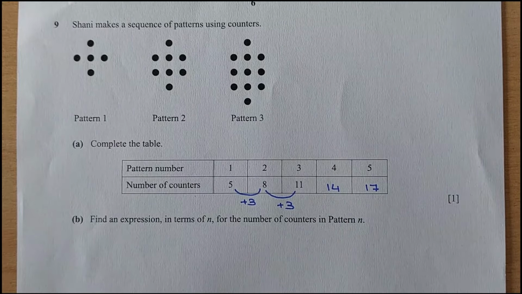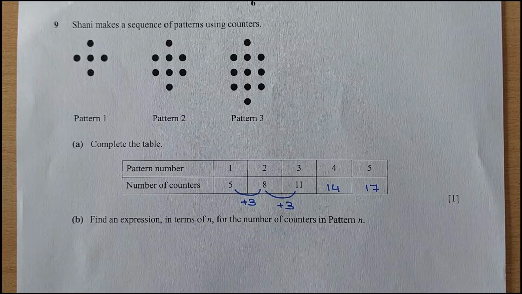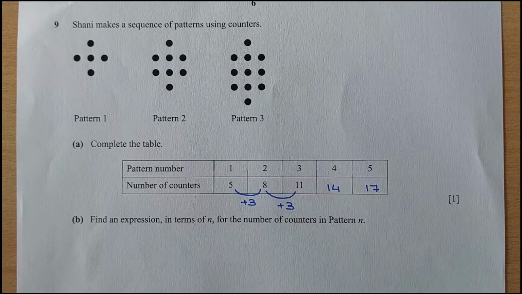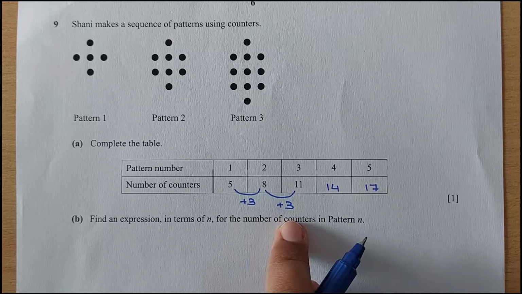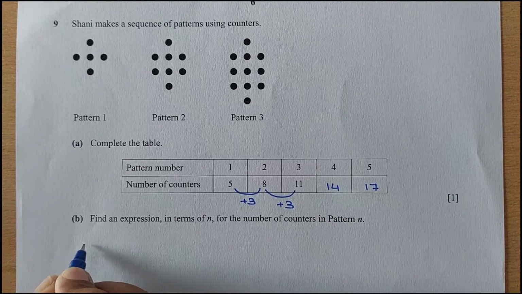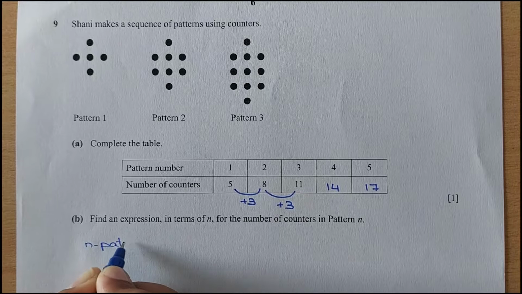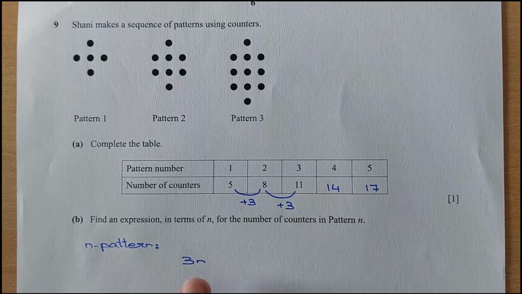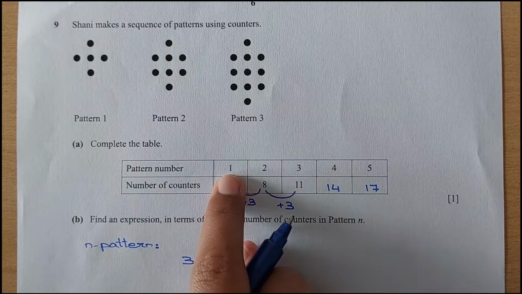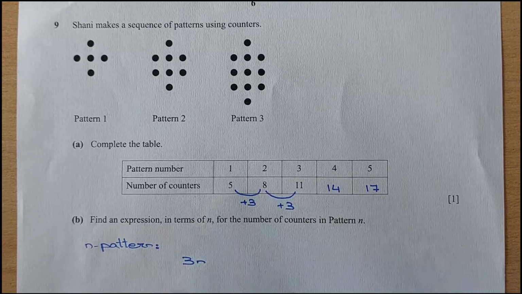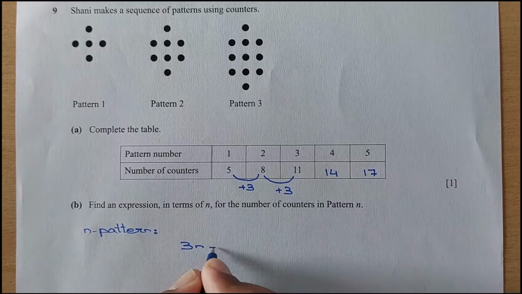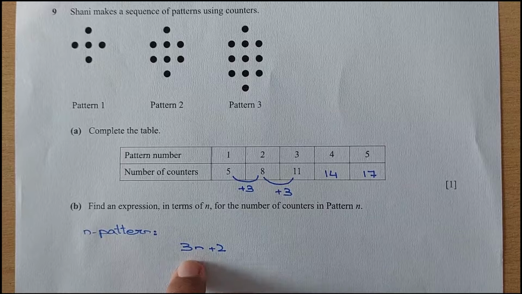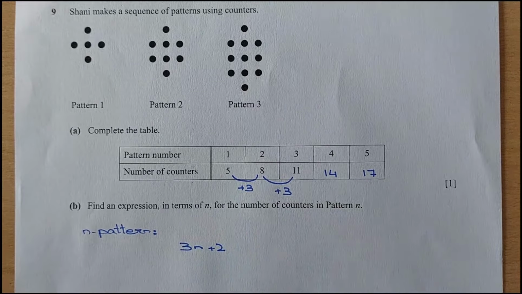Yes. Now for B part, find an expression in terms of n for the number of counters in pattern n. So for pattern 1, 2, 3, 4, 5, up to so on, pattern n. Okay, so as you can see, we are adding 3 each time. So for n pattern, we can take 3 times n, right? But when you put for the first pattern, for 1, 3 times 1 is 3, but we have 5 here. So 3 plus what makes 5? 3 plus 2 makes 5. Now let's check for the second pattern. When you put 2 here, 3 times 2 is 6, and 6 plus 2 would be 8. Yes, so the answer is 3n plus 2.